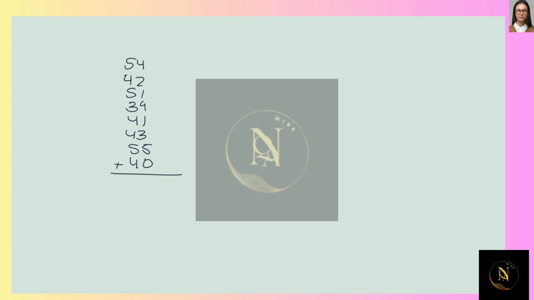So we have 54 plus 42 plus 51 plus 39 plus 41 plus 43 plus 55 plus 40. And that's 365 divided by 8, and that's equal to 45.625. That's the mean. Then I'm going to find the difference between each one of my values and the mean.